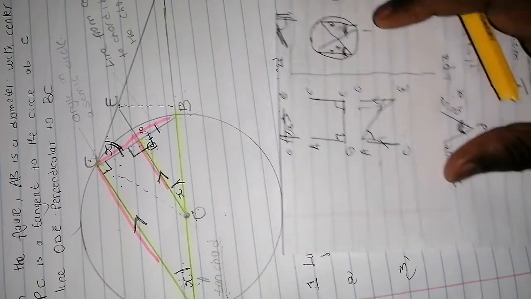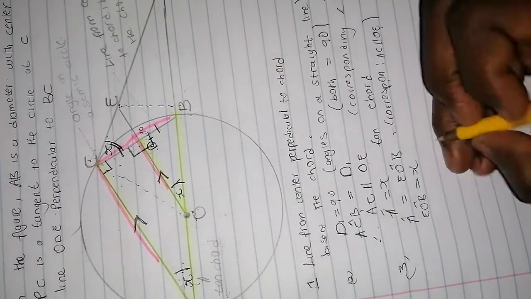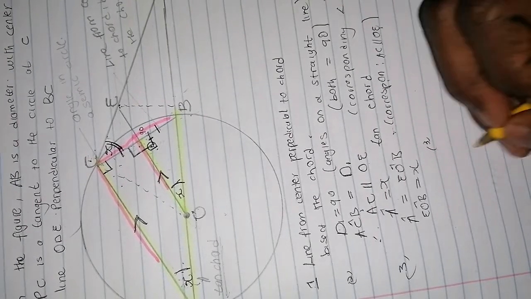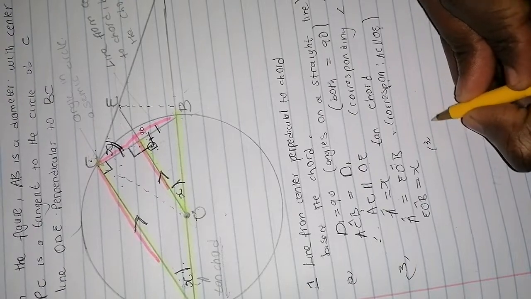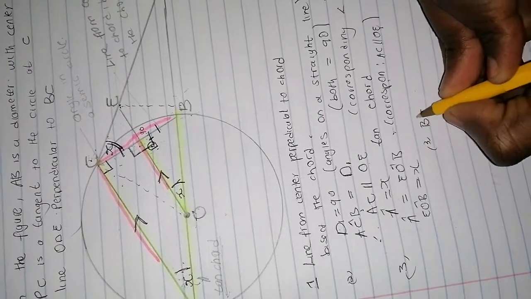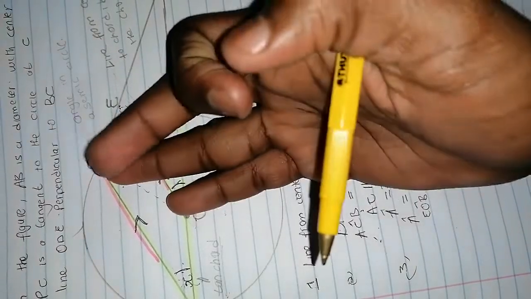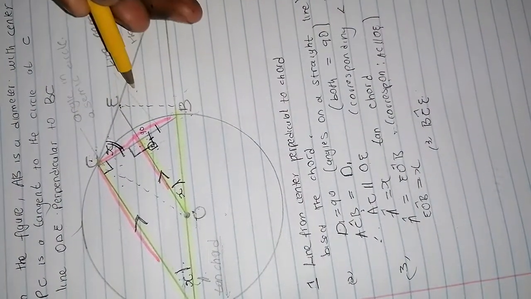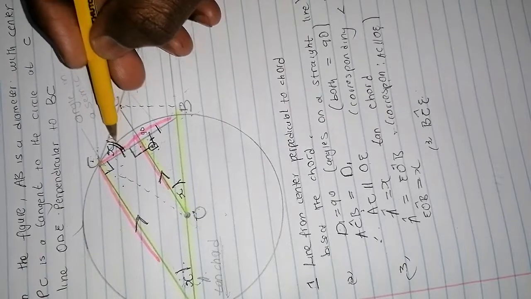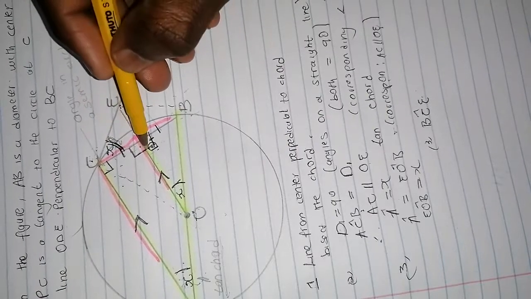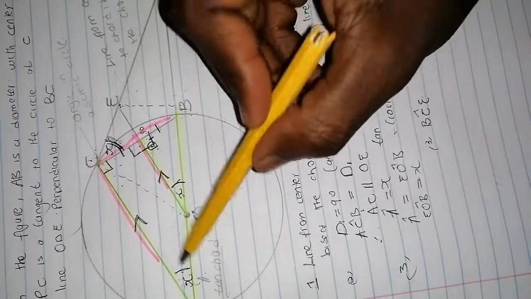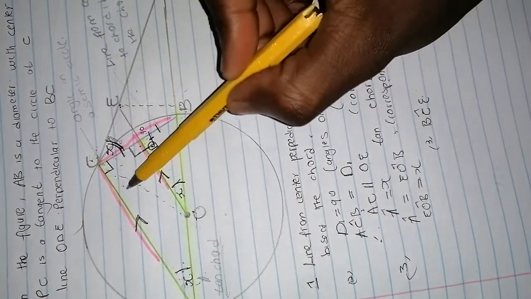Okay, so number 3, we can say angle BCE. I cannot just say angle C, guys. I have to say angle BCE to show that I'm talking about this angle. If you just say C, it means the whole thing.